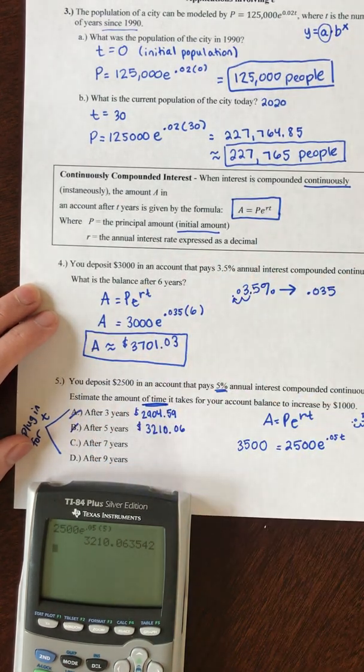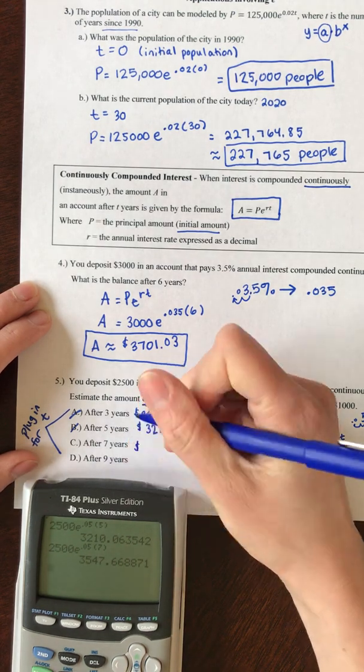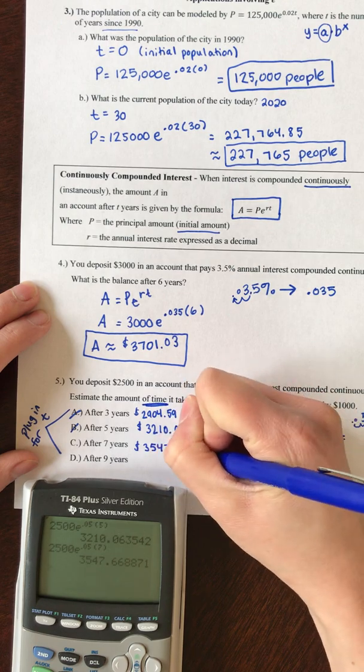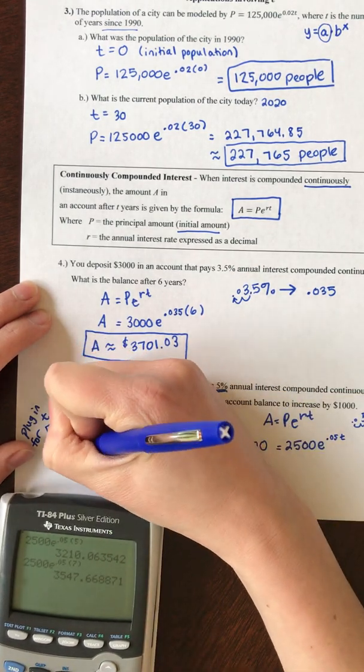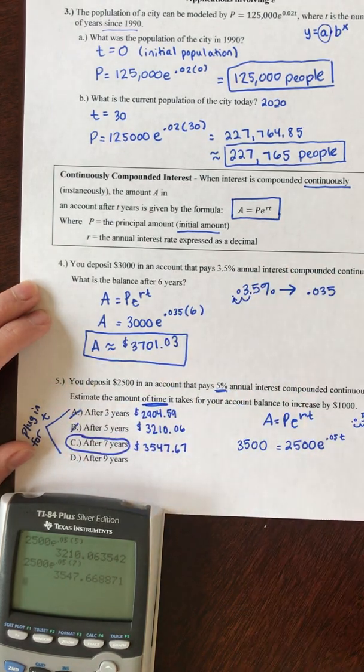All right, so let's see what happens after 7 years. 2,500 second e, 0.05 times 7. All right, so after 7 years, there it is. I'm about $3,547, and we'll say that's like 67 cents. Okay, so after 7 years, that's when my account has increased by about $1,000.